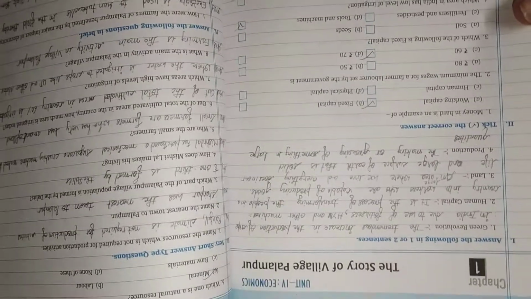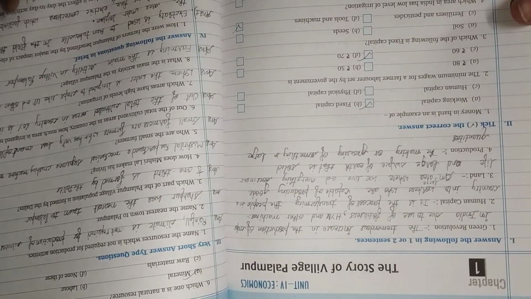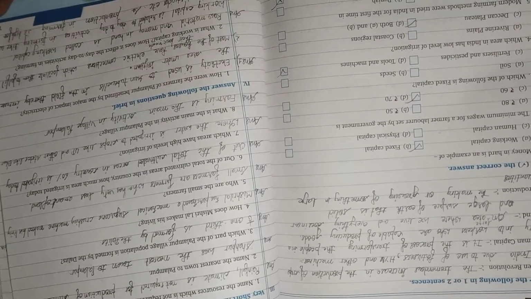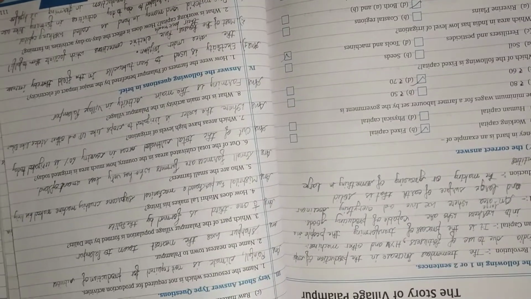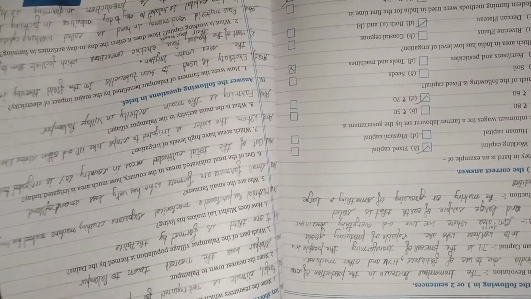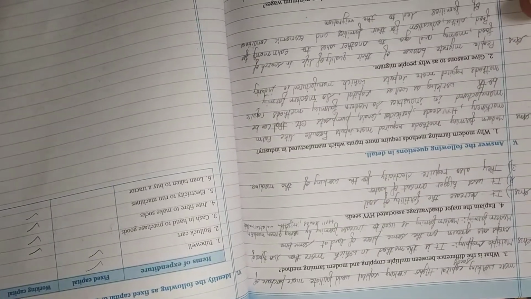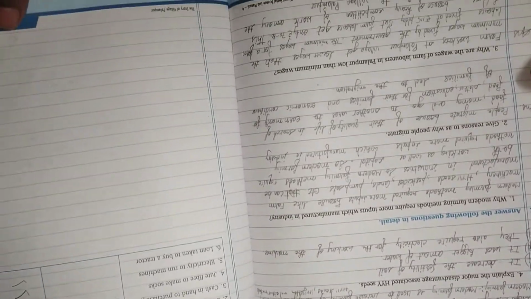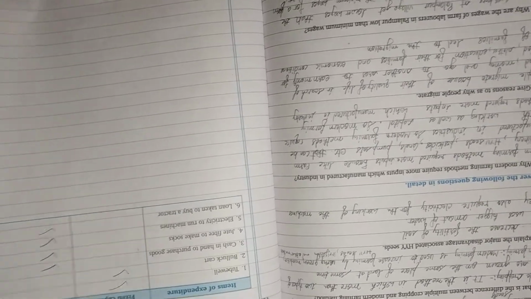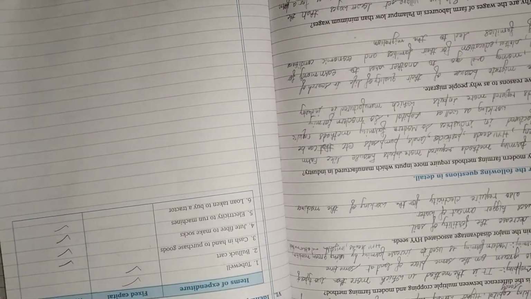So and then Viva Voice, civics, and then economics, chapter 1, the story of village Palampur. So you can see friends, modern farming methods, to wells.